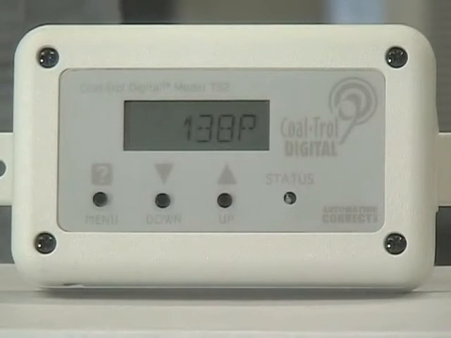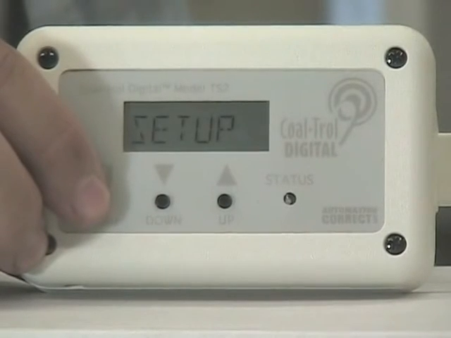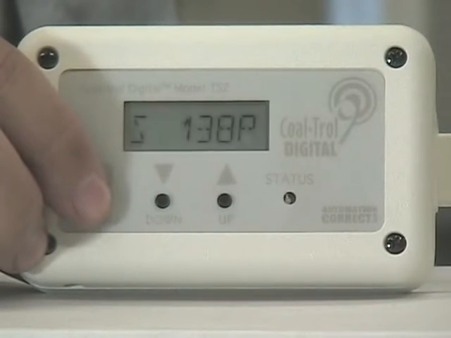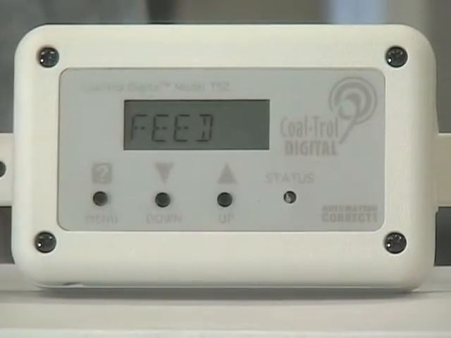Press and hold the menu button for 5 seconds to access the extended operations menu. Upon entering this menu, the display will show the word Feed. This is the menu item for entering the pre-feed or force feed mode. In this mode, the Coal-trol digital will feed fuel onto the burn grate at a maximum speed for 10 minutes. This is useful both for feeding coal to start a fire manually, or if you want a burst of heat.